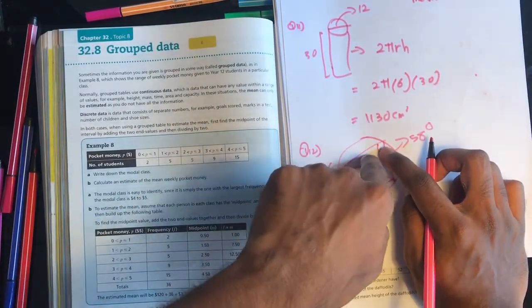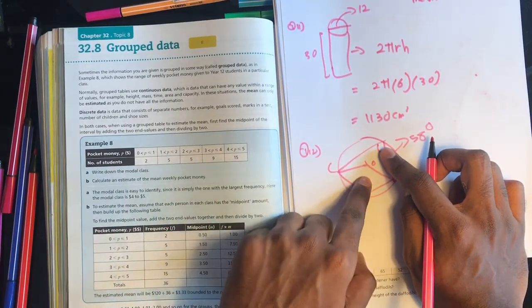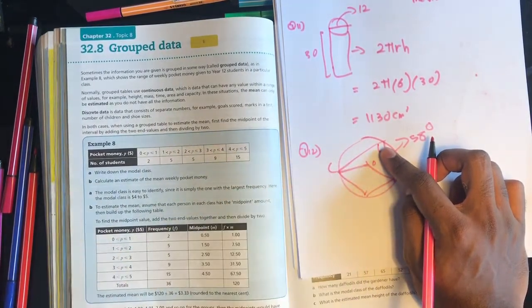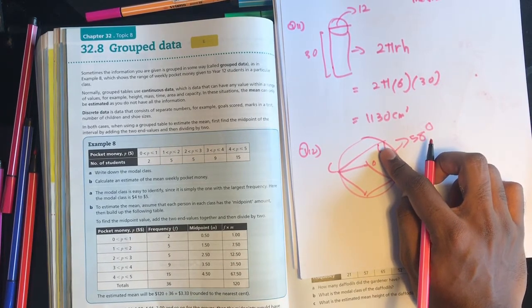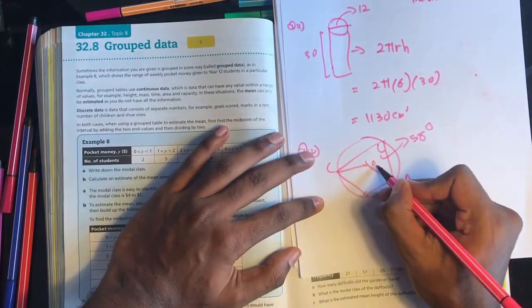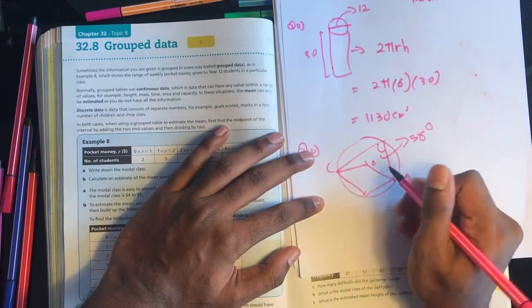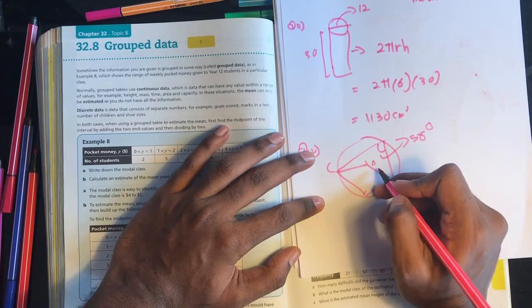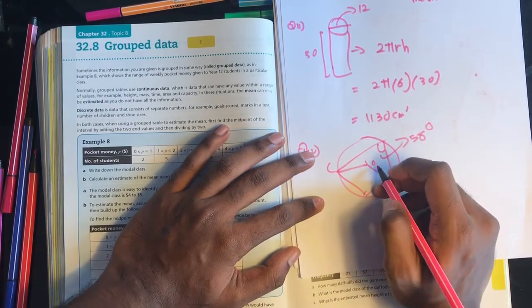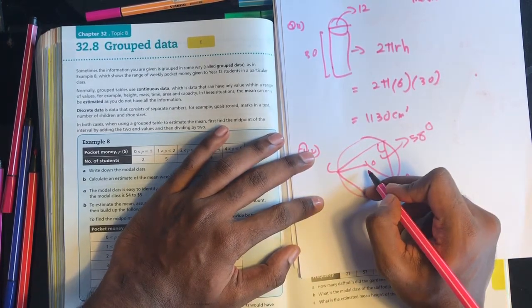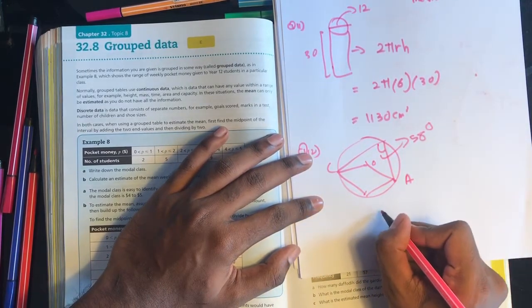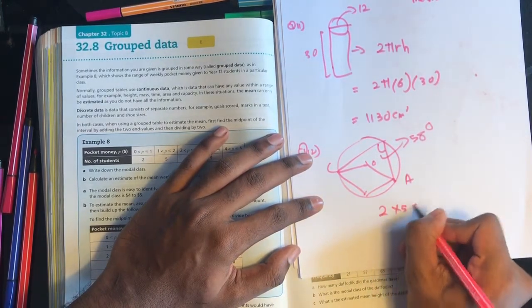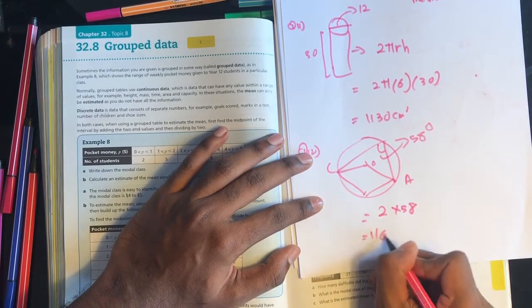Whatever angle here, it should be times two to become here. They want angle AOC. They didn't mention anything detailed there because some students might think, angle AOC, are we talking at this level or at that level? But if we were talking at that level, they would mention something else. Basically we are looking for twice, so all you have to do is 2 times 58. That will give you 116 degrees.